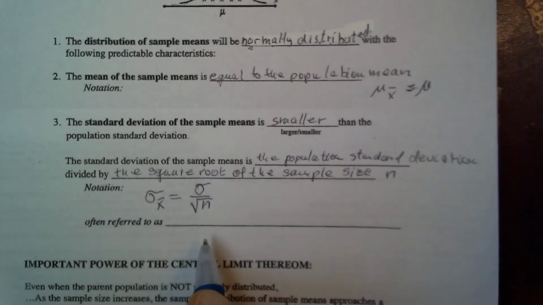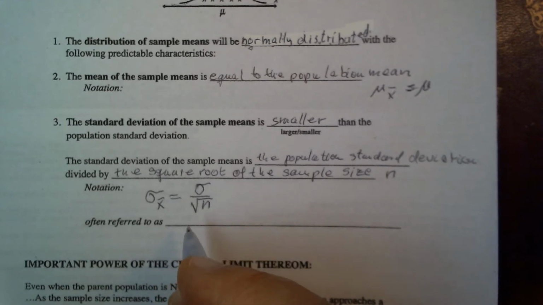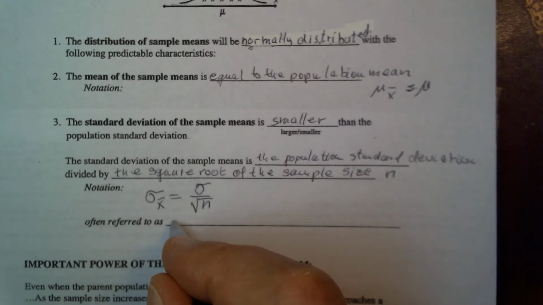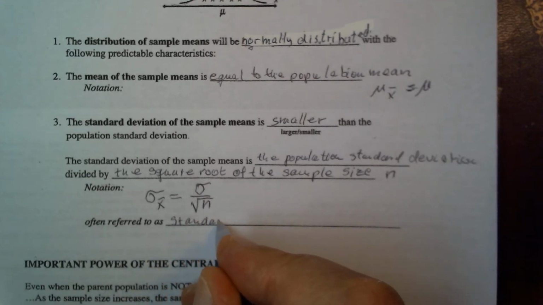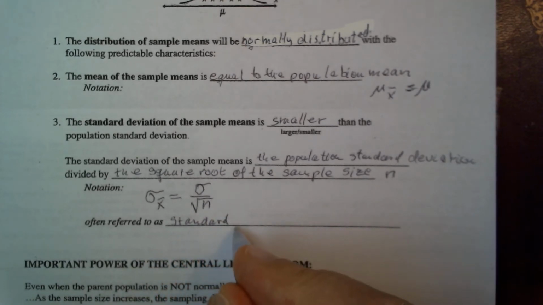So this is often referred to as the standard error of the mean.